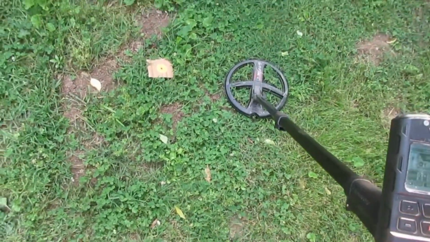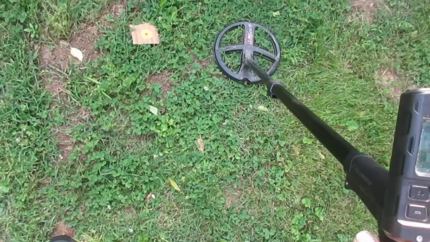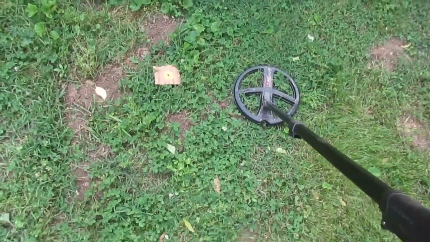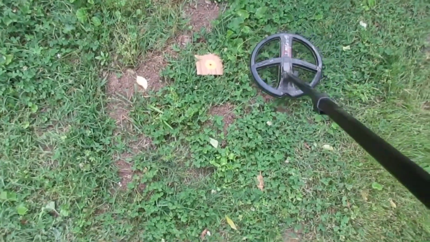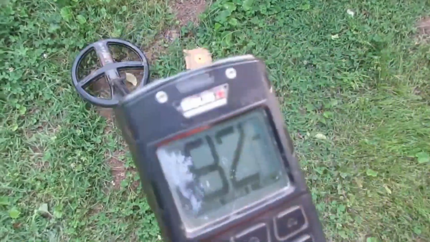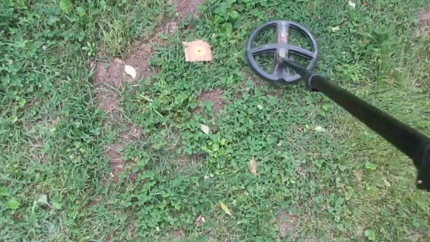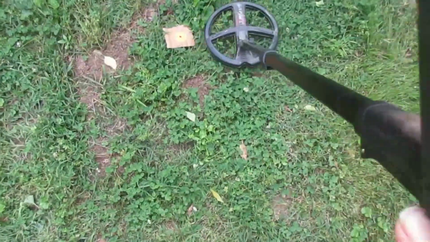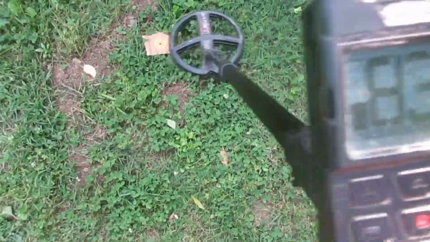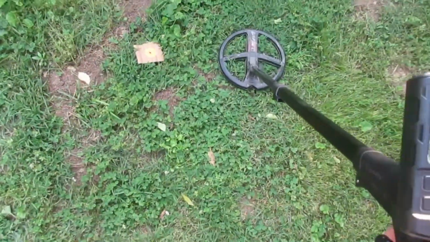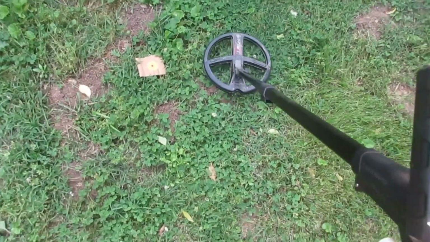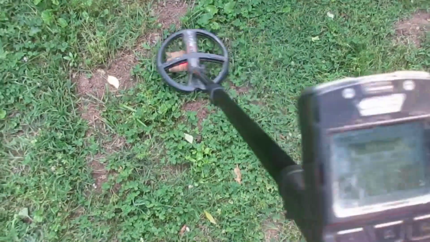Okay. Sensitive FT. Now ground balance is default setting. Okay, this ground is not very hot. Sensitive FT. You hear all that buzzing going on? Okay. Fast program. Default settings.